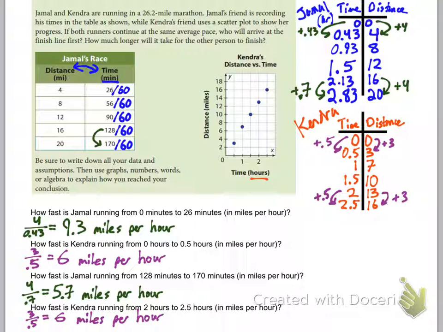Hers stayed 6 miles per hour, but if you look at her graph, if I tried to connect her points, you guys see how that makes it zigzag a little bit? Okay? That zigzag means that she's also not at a constant rate of change, even though her first rate of change and her last rate of change are the same. In between, she doesn't have the same rate of change.